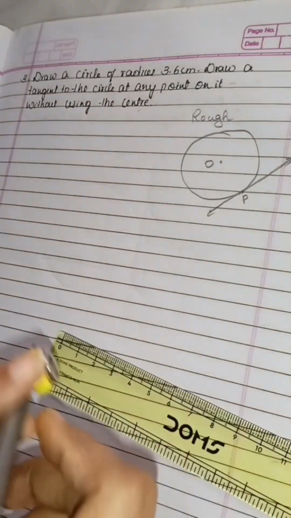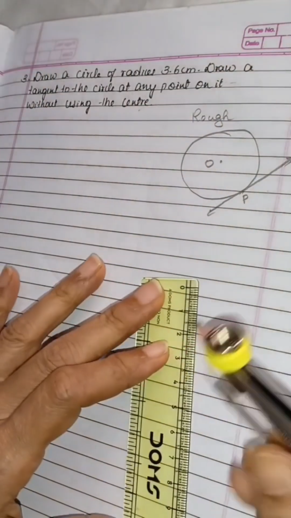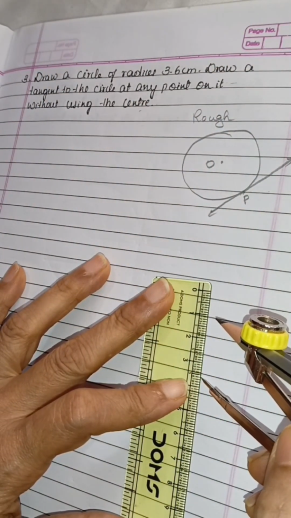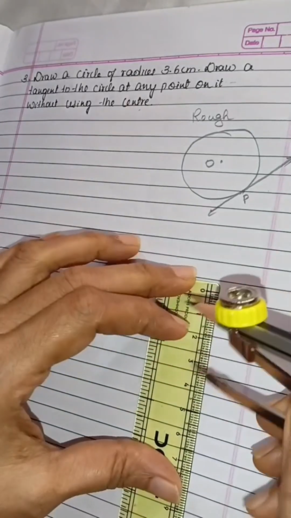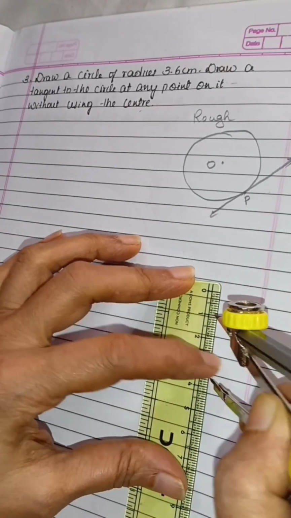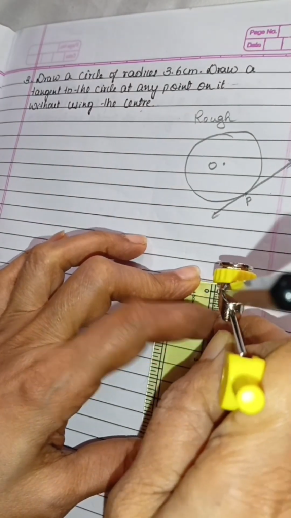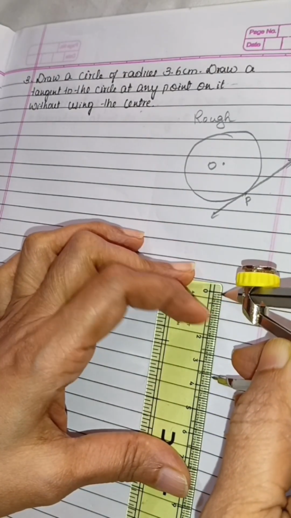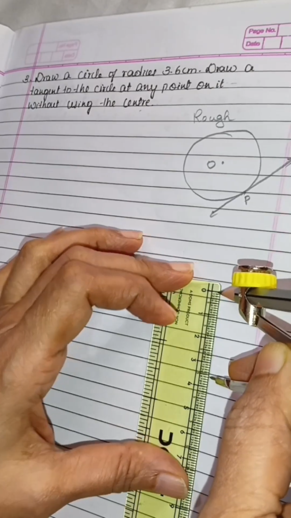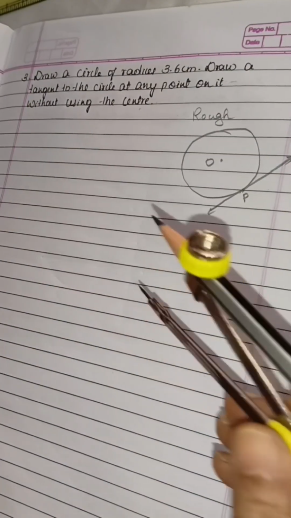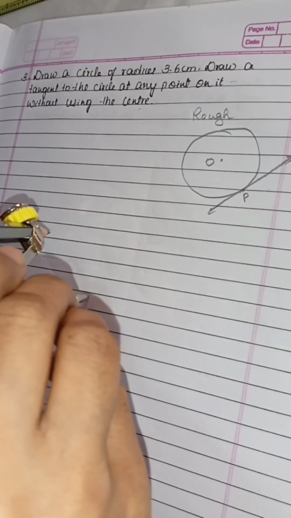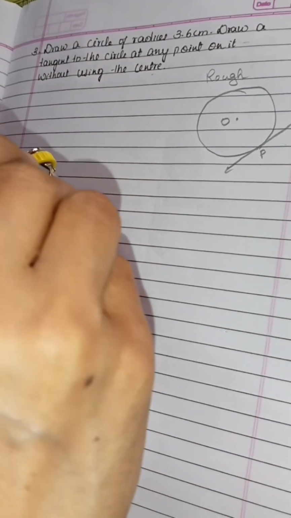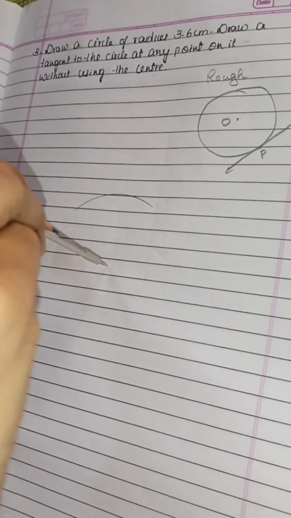For that, first we'll draw a circle of 3.6 radius.